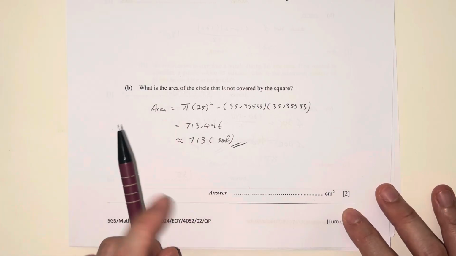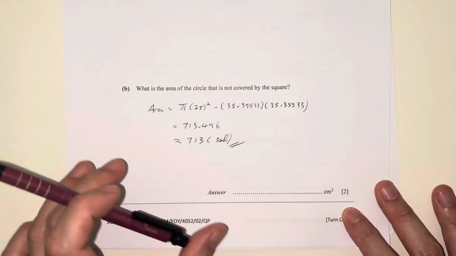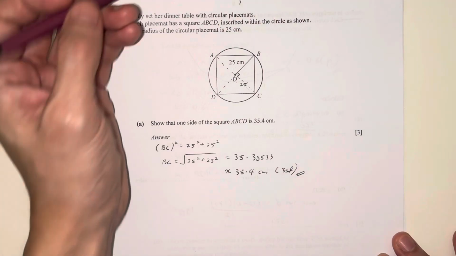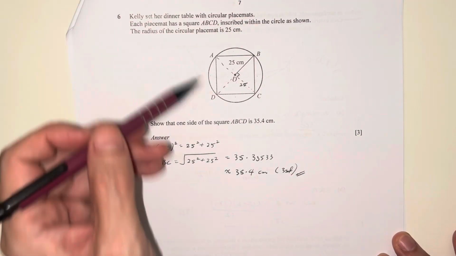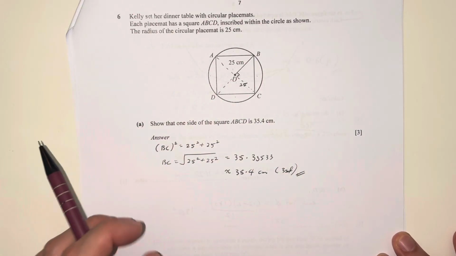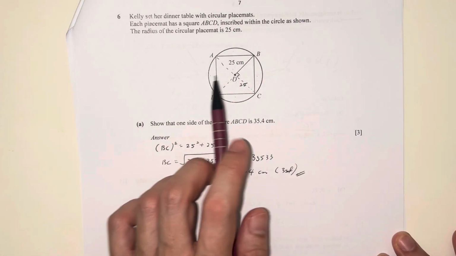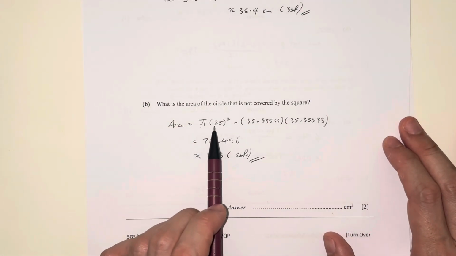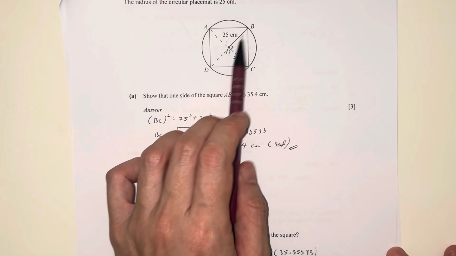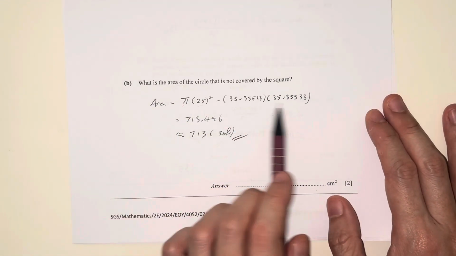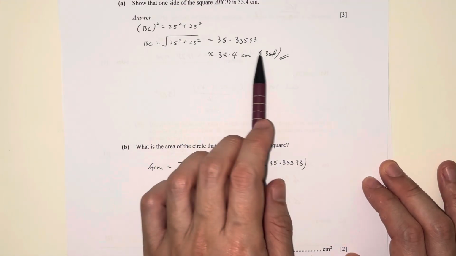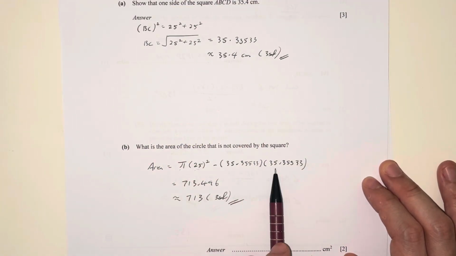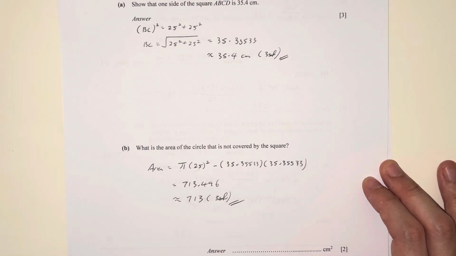Okay, then after that, they ask you for the area that is not covered by the square. So in essence, I want this, and this, because those 4 parts are not covered by the square. So this is quite common sense. You basically take the whole circle minus the square. So pi r squared, the radius is 25, and then minus the area of the square, which we already counted. Remember, do not use 35.4, use the long decimal. So you can see that I'm using a long decimal. I press the calculator, and that's the answer.